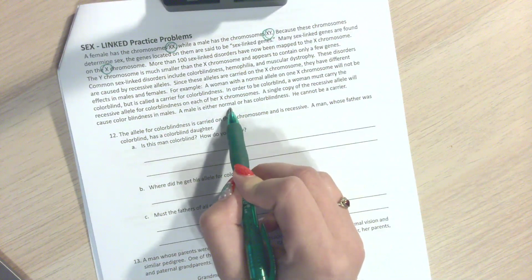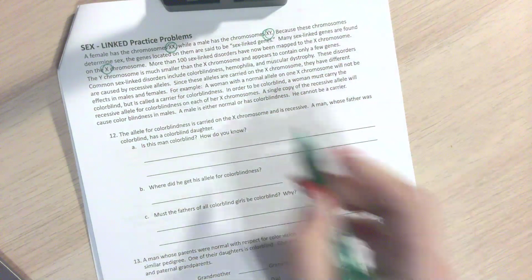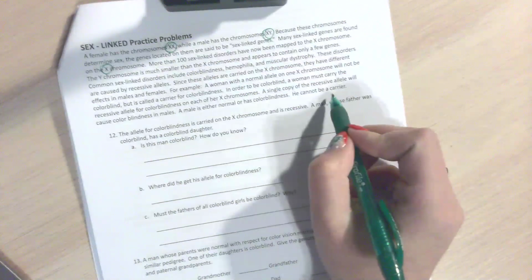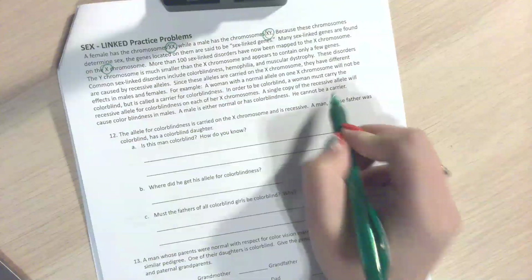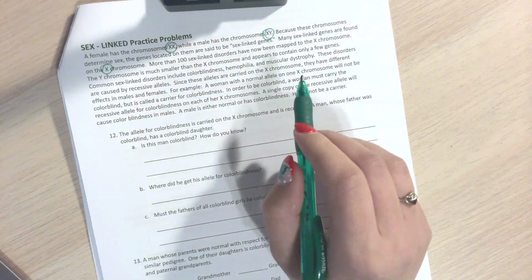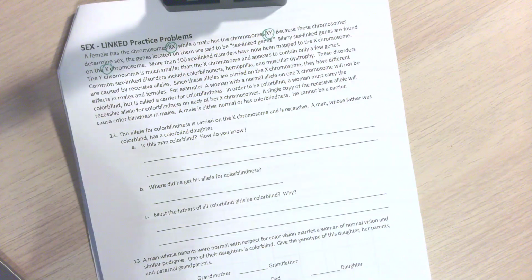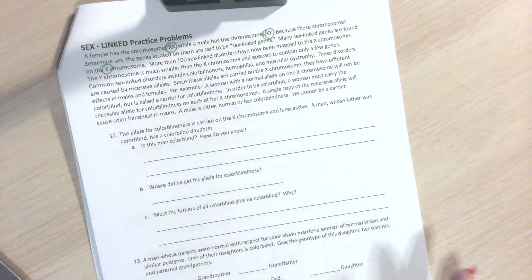A male is either normal for vision or has color blindness. He cannot be a carrier. However, a woman can be a carrier, right? They can have one normal vision gene and one color blindness gene because they have two X's, okay?